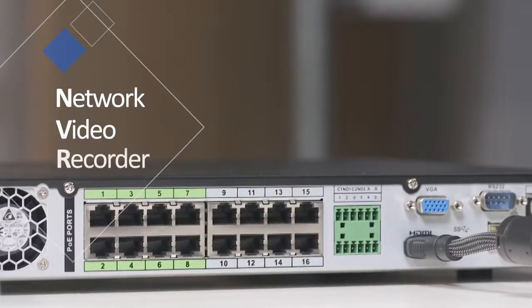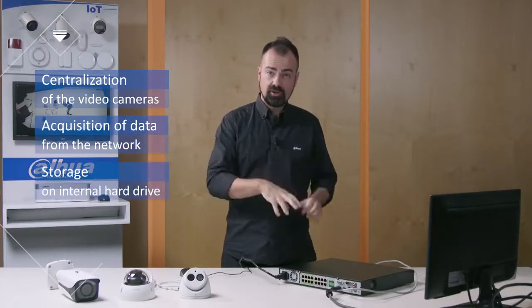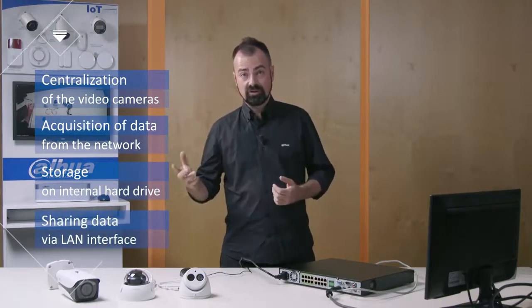So let's start with the heart of our system, the NVR. What's an NVR? It stands for Network Video Recorder, and it enables us to centralize the video cameras, acquire data from the network, store it on the internal hard drive, and then, of course, make it available to external access via the LAN interface.